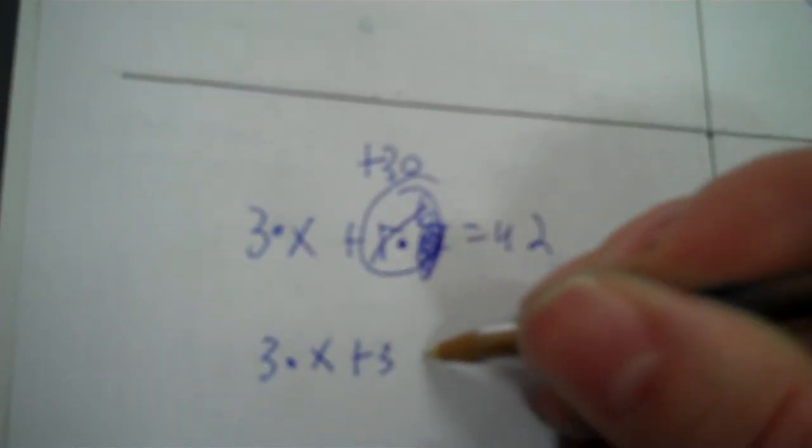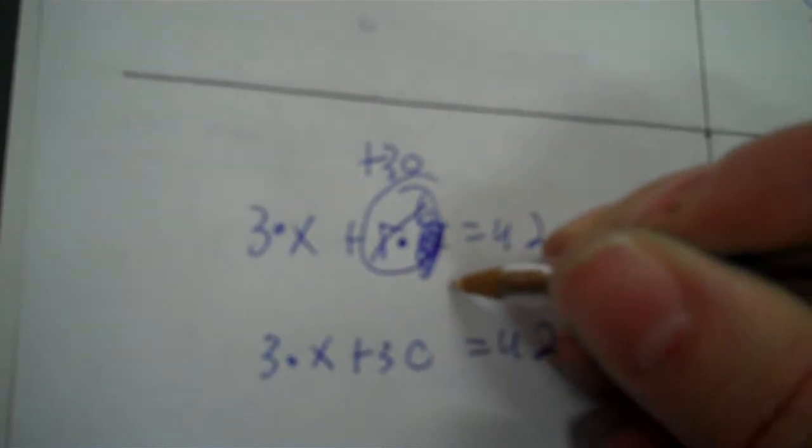So y is 6. Now, I don't have the replace circle, so I circle the top equation when using this method. 3x plus 5y equals 42. I put the times dots in, and y is 6. So you got to take 5 times 6. 5 times 6 is 30, and it's positive 30. So we have 3 dot x plus 30 equals 42.